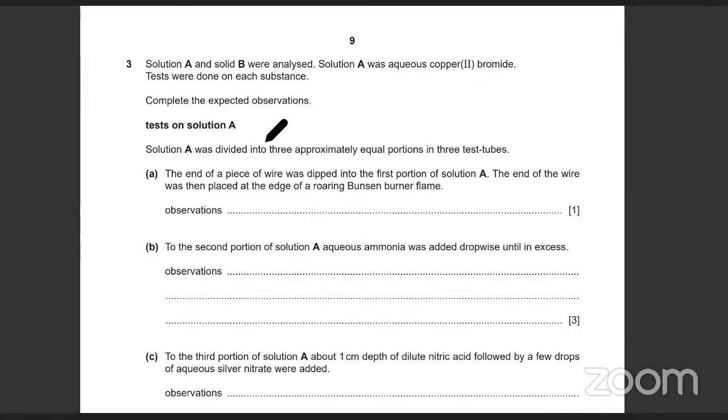अच्छा, अगला last one, qualitative analysis, which is basically salt analysis. The solution A and B were analyzed. Solution A was copper 2 bromide. So we know okay, A के अंदर there's copper ions and there's bromide ions. We don't know what B is. Complete the expected results. Solution A was divided into 3 equal portions. The end of a piece of wire was dipped into the first portion of solution A. The end of the wire was then placed at the edge of a roaring Bunsen flame. ठीक है, ये पहला पार्ट है.